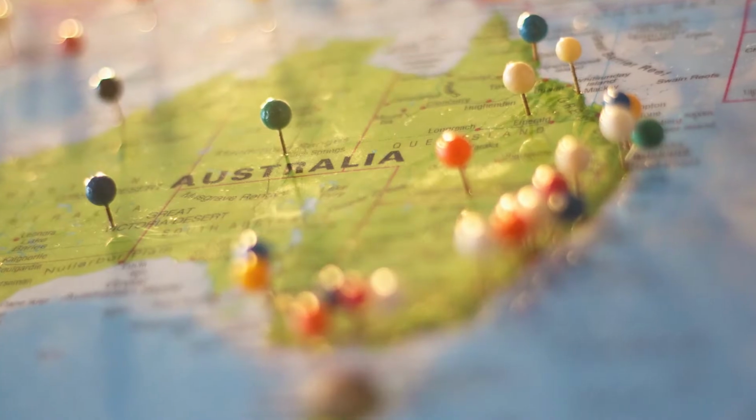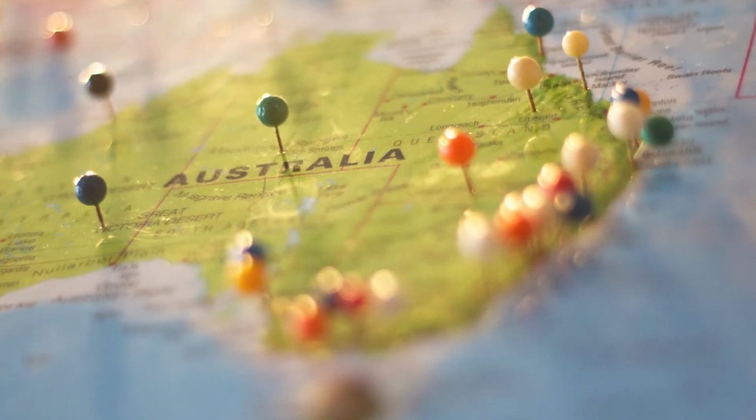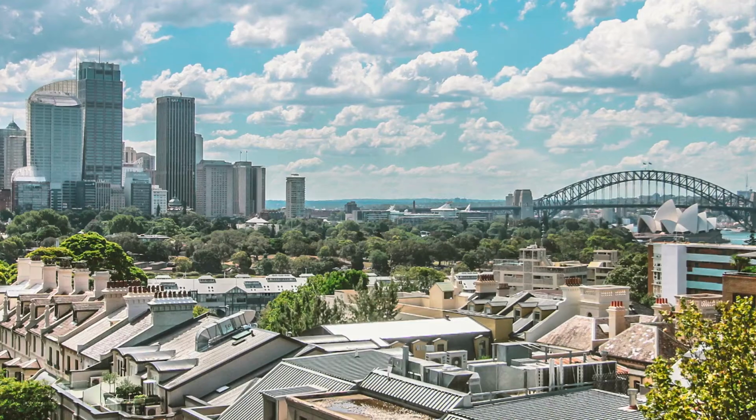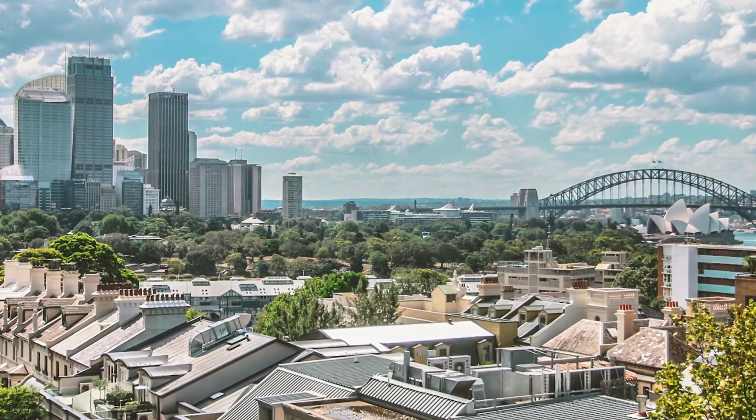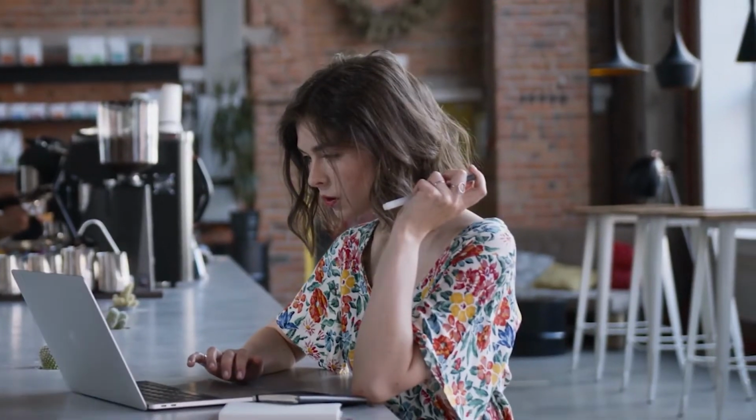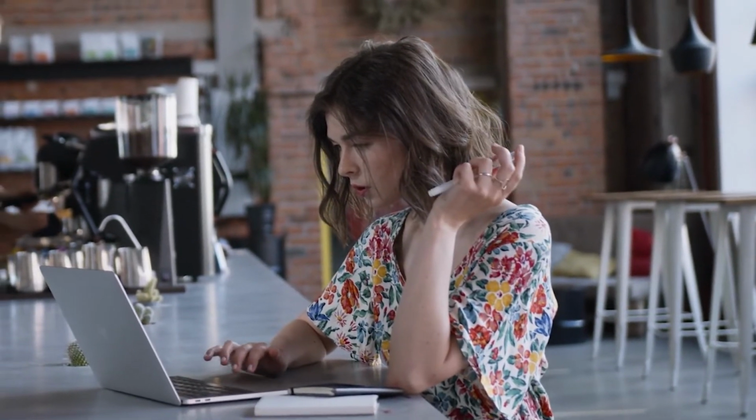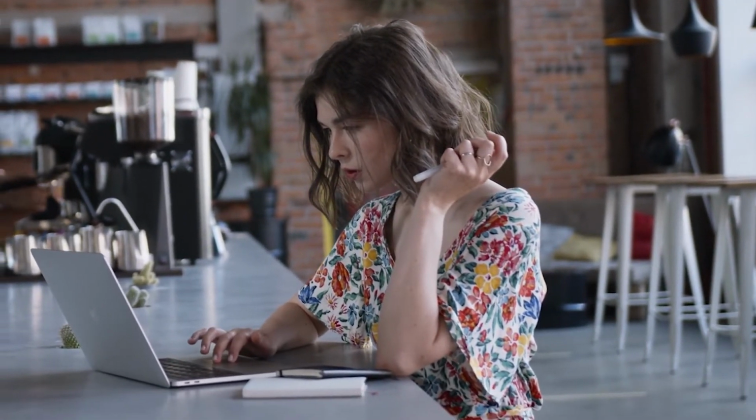The Australia PR visa has a validity of 5 years. With a PR visa, you can move into Australia along with your family. You can apply for citizenship after living in Australia for 3 years with an Australia PR visa.